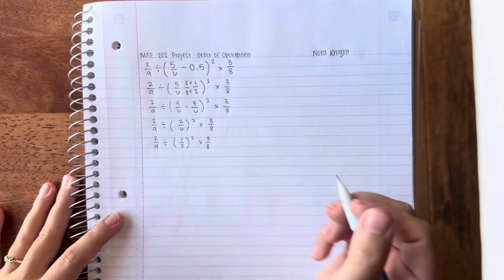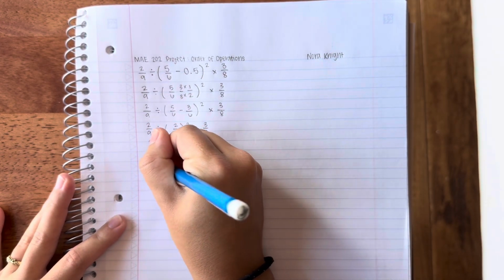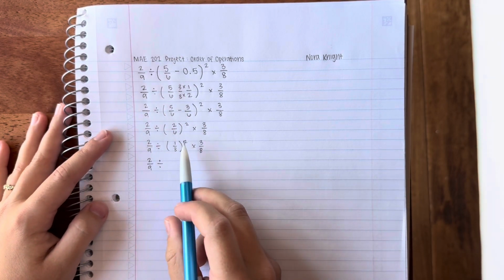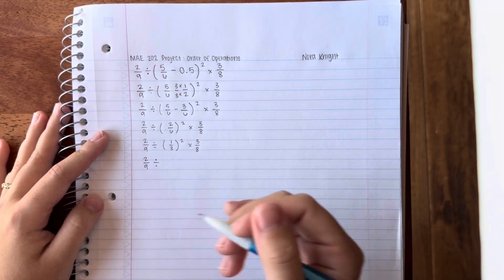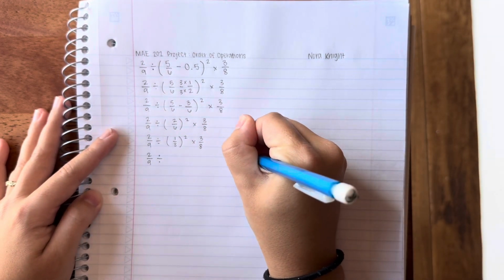do have an exponent right here. So to start, let's bring down the rest of our problem. And then we have 1/3 squared here. So to do that, we're basically going to do 1/3 times 1/3. So let's just go off to the side to do that.